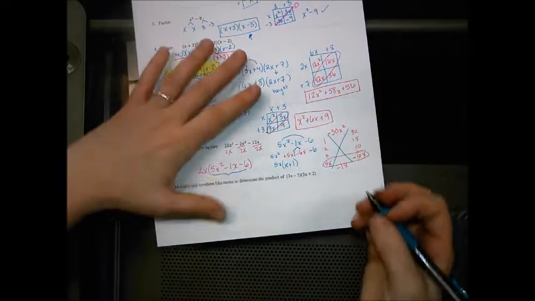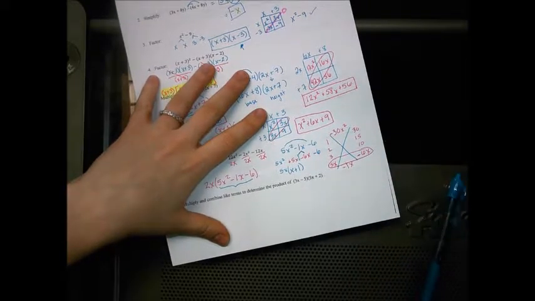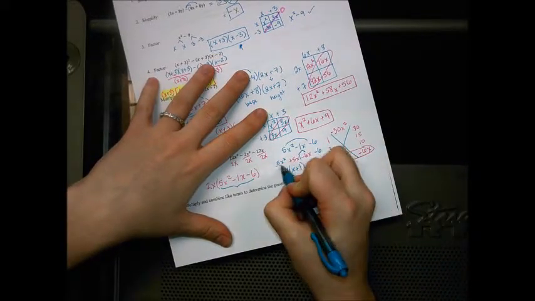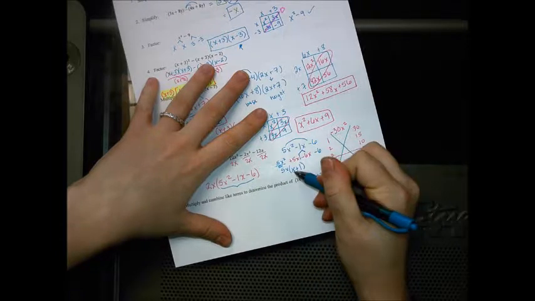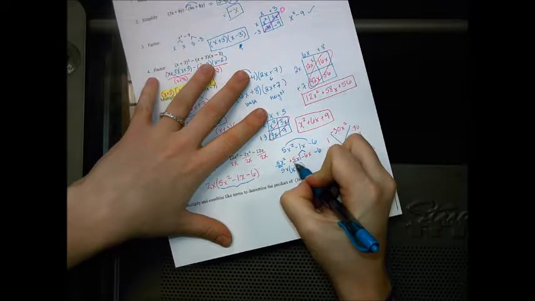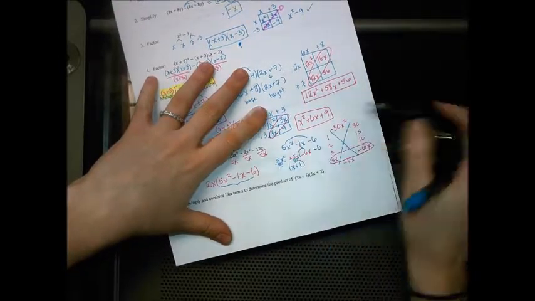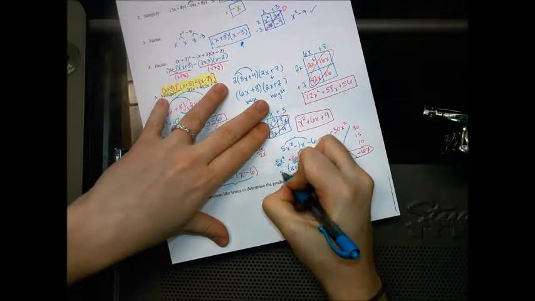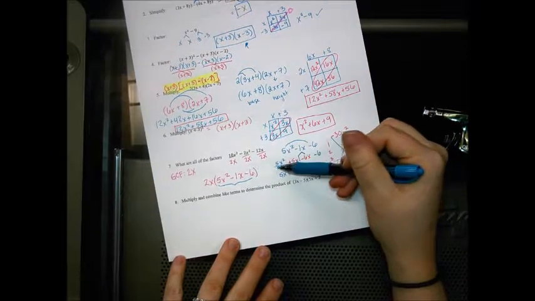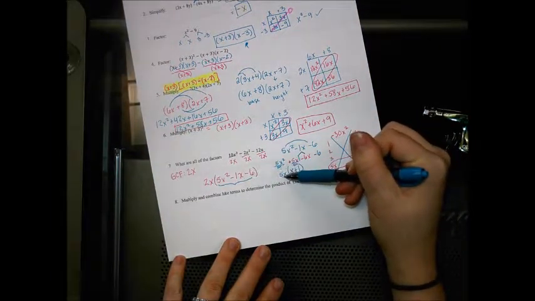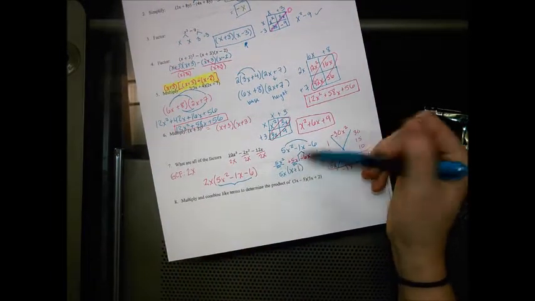So I'm going to show that again. 5x squared divided by 5x is x. 5x divided by 5x is 1. Whatever you're dividing by goes out in front of your parentheses. So this 5x goes out in front, and whatever's left over goes inside.